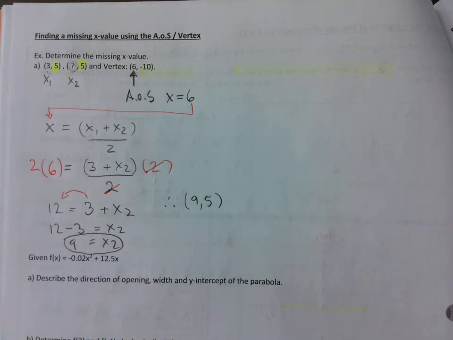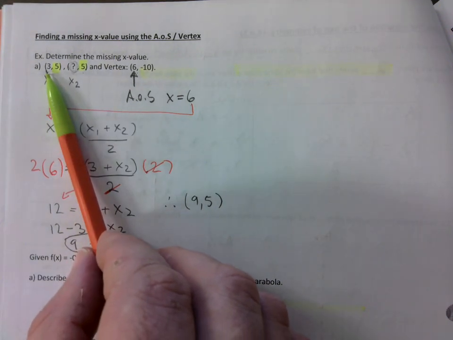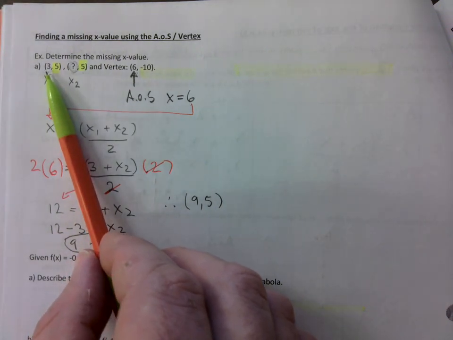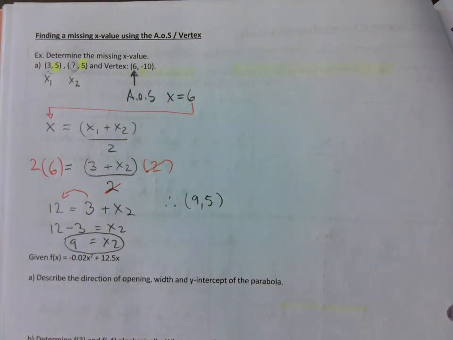Check. Did you do this right? 9 plus 3 is what? 12. 12 divided by 2? 6. Okay. We're good. Okay? So it's all about the axis of symmetry here. I just want you to think about it.